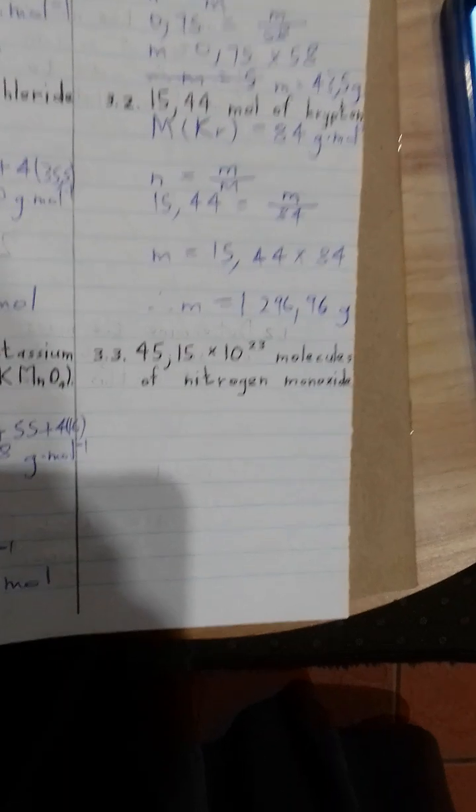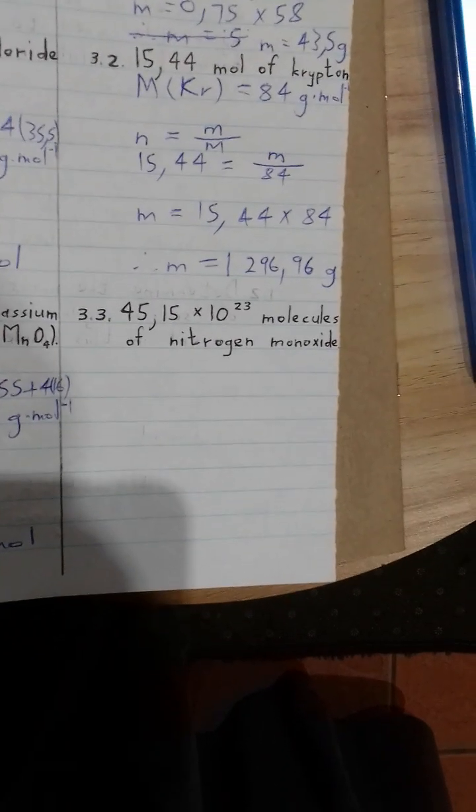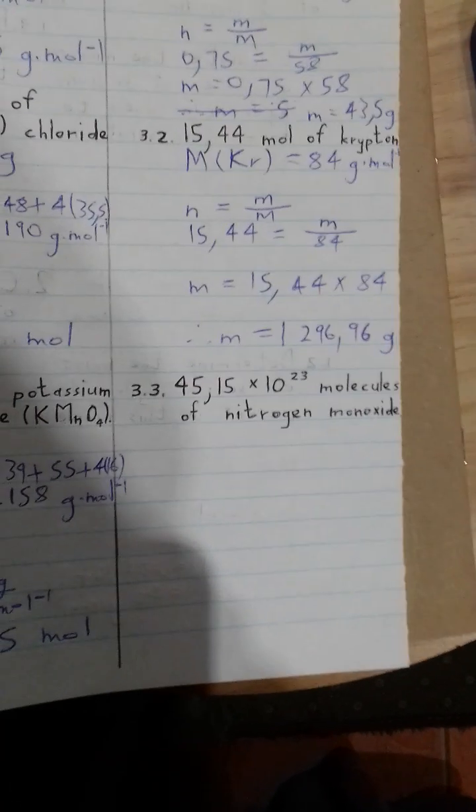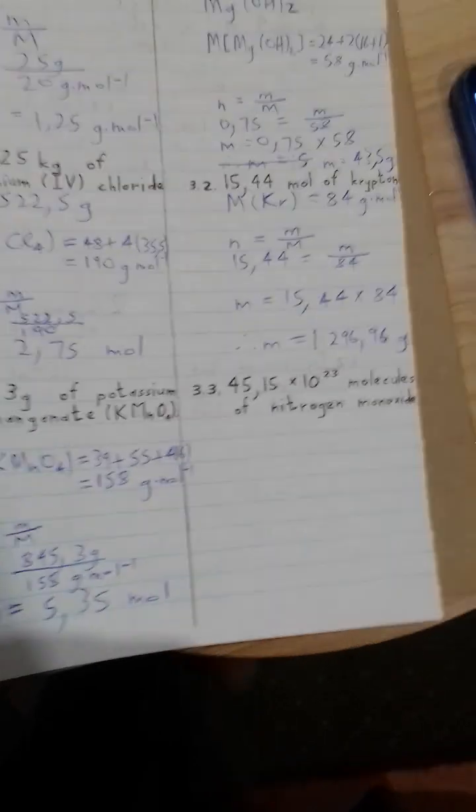3.3, 45.15 times 10 to the power of 23 molecules of nitrogen monoxide. Number of moles is N, which is the number of particles over Na, which is Avogadro's number.